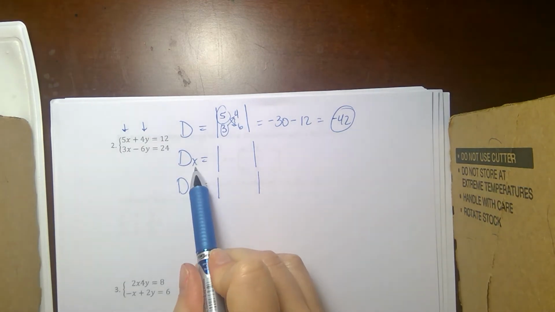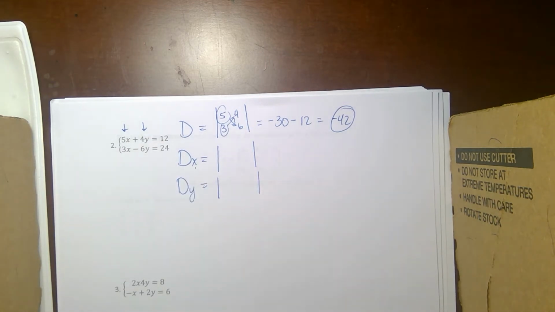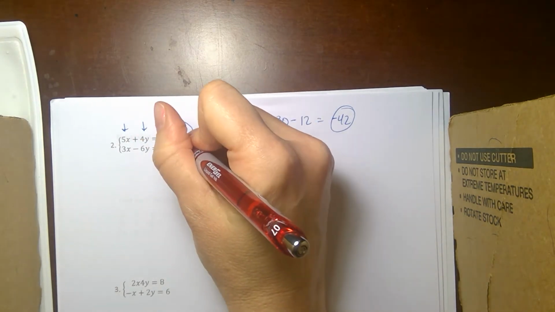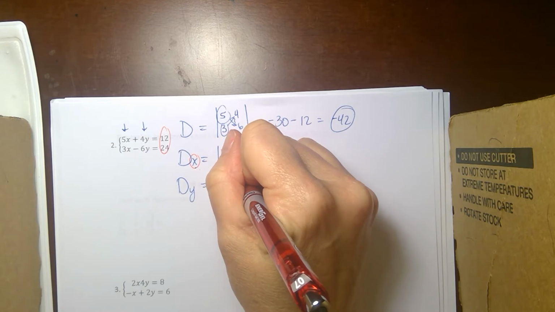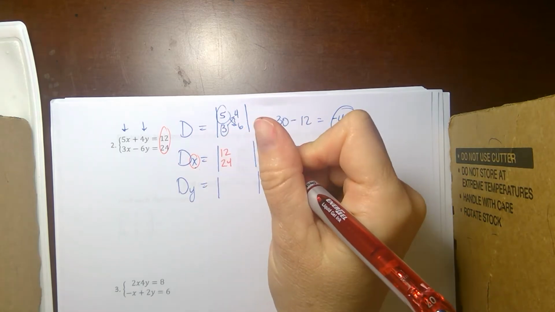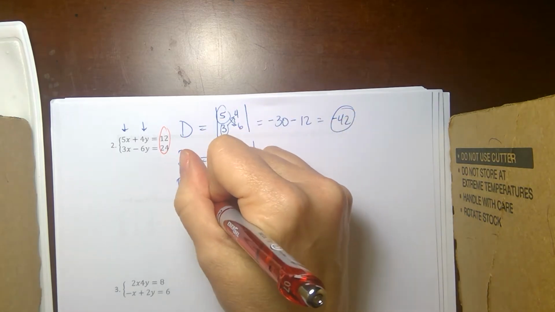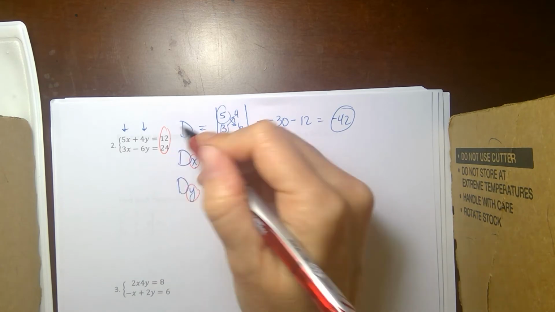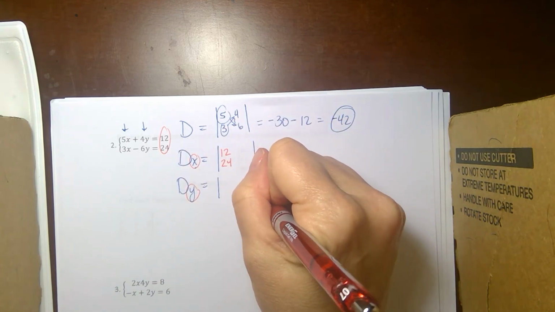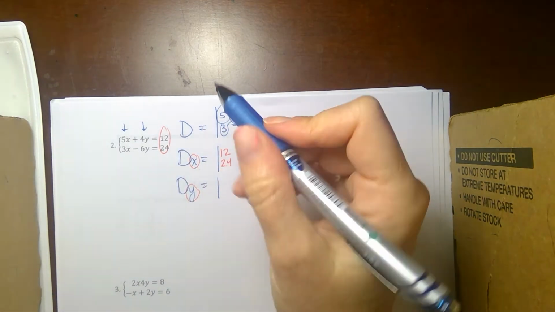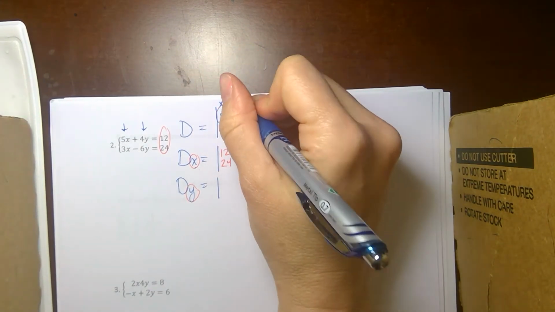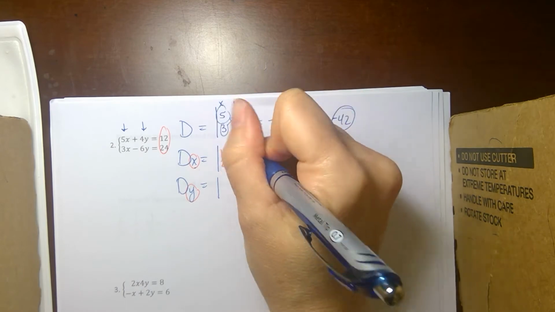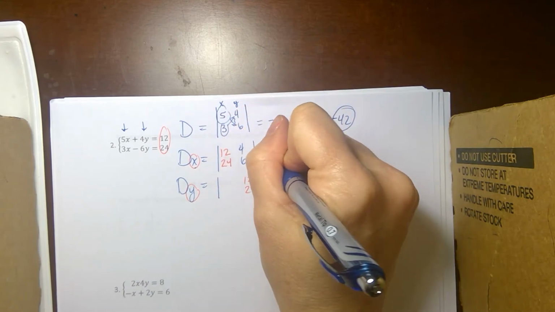To find d sub x, we replace the x column with the constants, so that's 12 and 24 in the x column. To find d sub y, we replace the y column with those constants, 12 and 24. So to solve d sub x, we took out the x coefficients and replaced them with the constants. We keep the y coefficients.